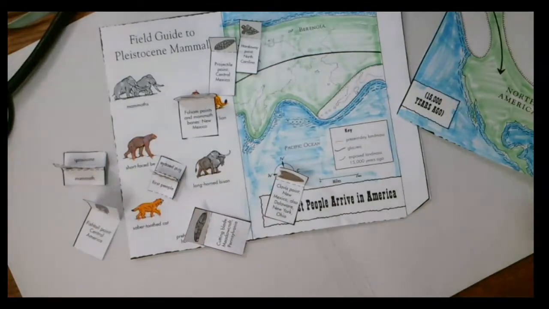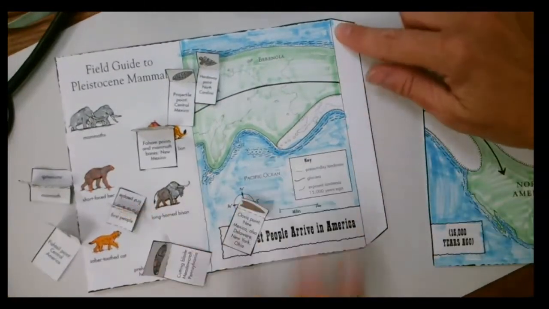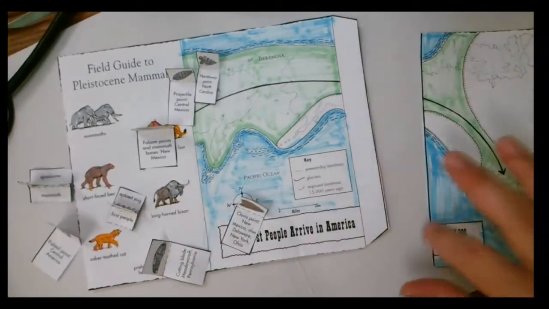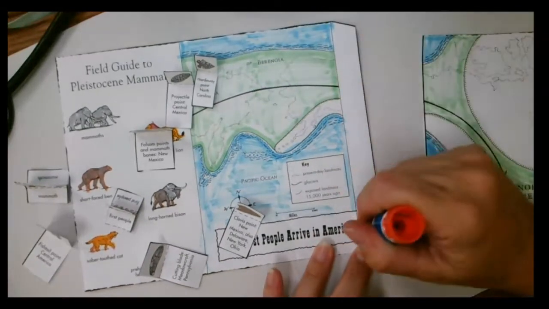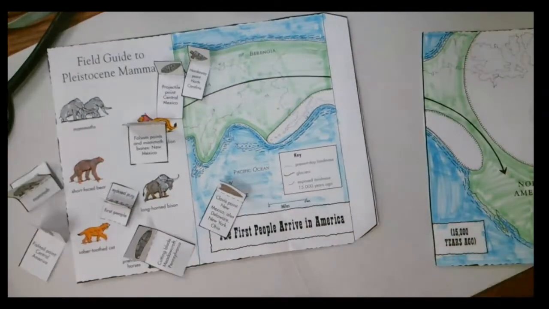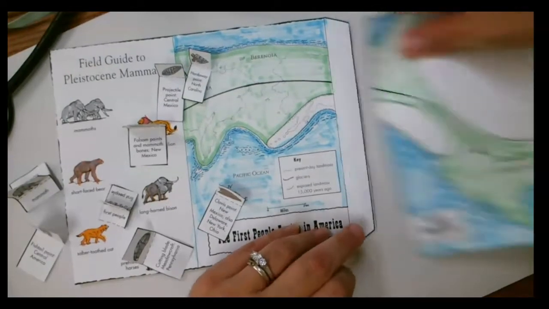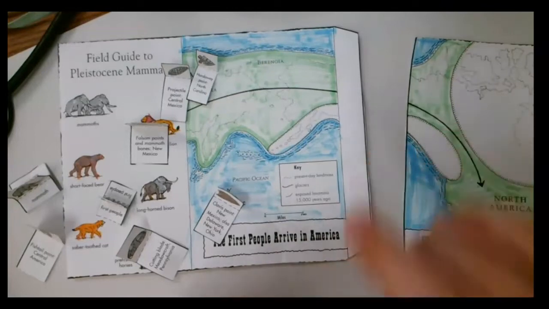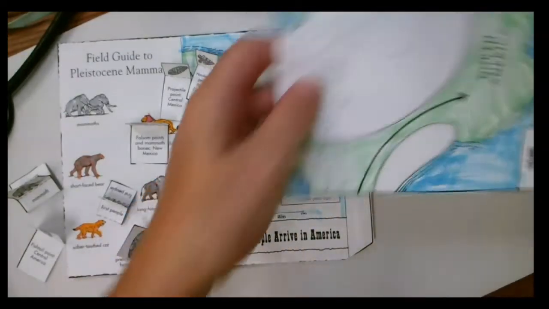Okay, now the next thing that I need to do is glue my map together. So I have a tab here, and without getting it on my folder, I'm going to put some glue right there on the tab, and I'm going to glue this part of my map here. You know what? Before I glue that, there's something I need to do. Okay? If you take a look at the map, we were supposed to cut along all the thick black lines.